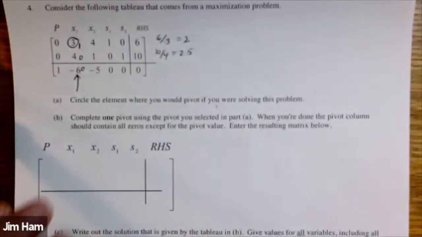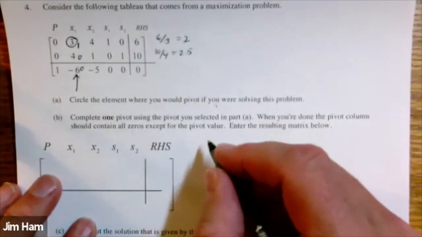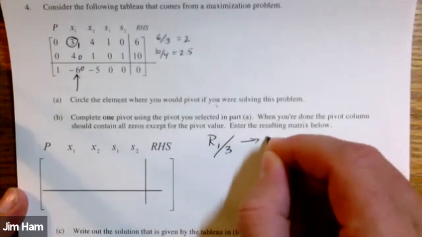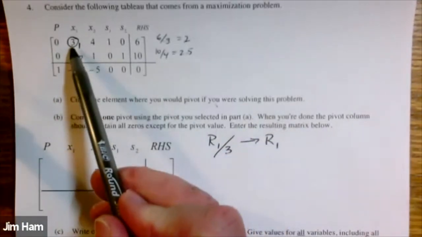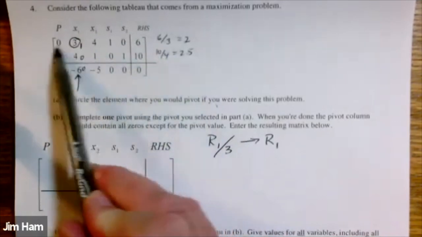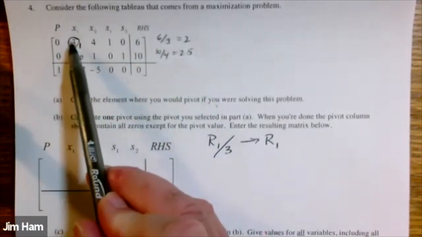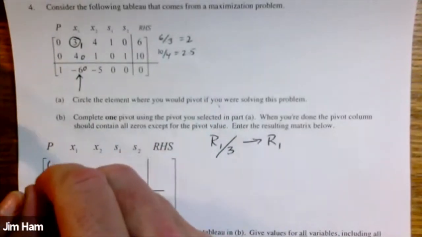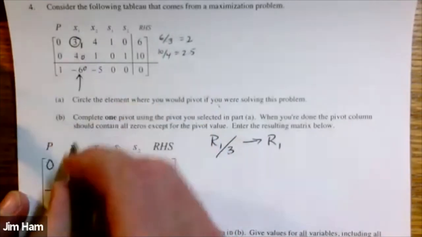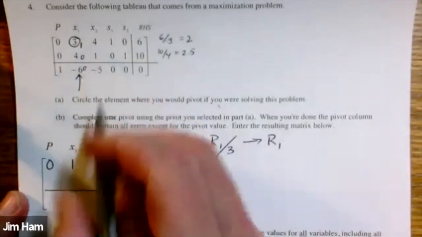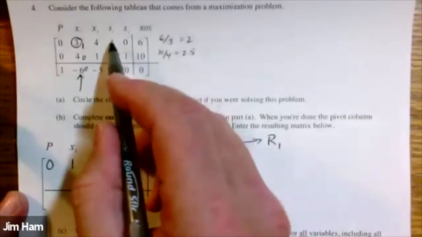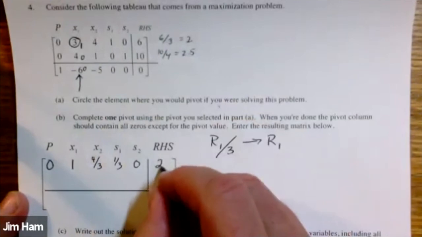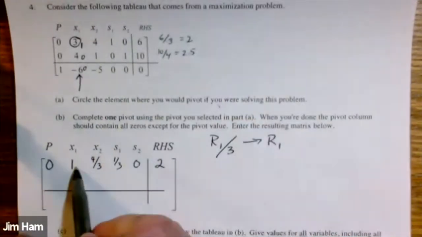All right, here's the pivots. The first thing I'm going to do is take row 1 and divide it by 3, and that becomes the new row 1. I need to put a 1 there. This is an equation, so if I divide this by 3, I have to divide the whole equation by 3. 0 divided by 3 is 0. 3 divided by 3 is 1. 4 divided by 3, I'm just going to write the fraction. 1 divided by 3, 0 divided by 3, and 6 divided by 3. So I've got my 1 there.